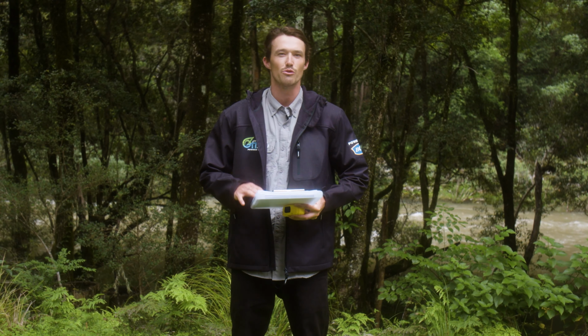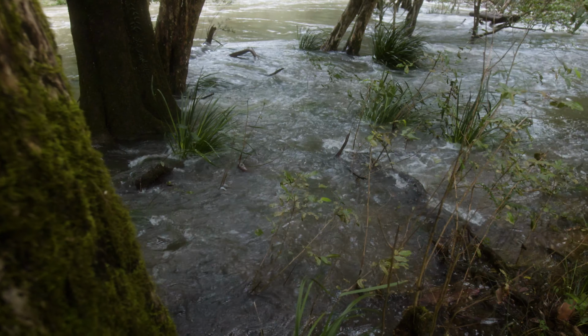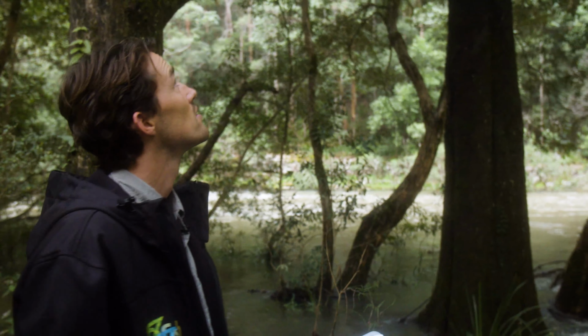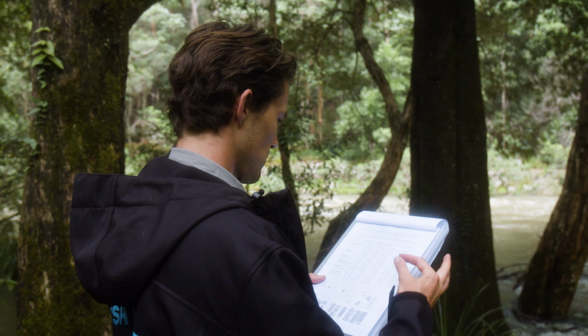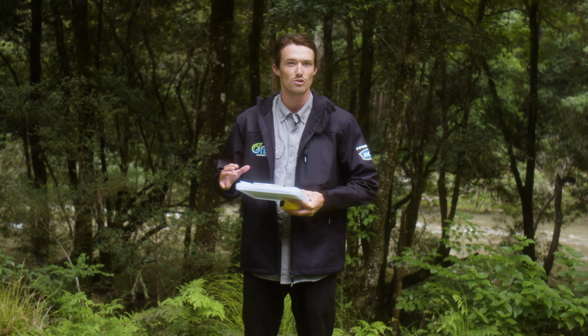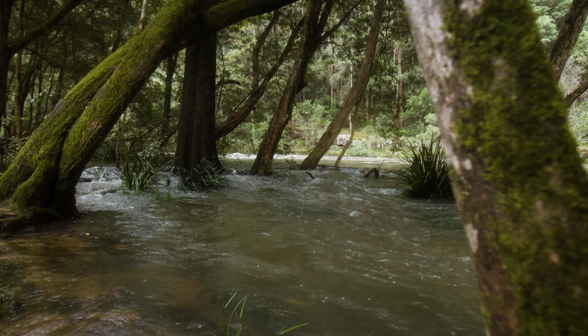G'day everyone, in this video I'm going to give you a quick overview of how to assess the ecological function of your waterway's riparian zone. This assessment will indicate to us what extent humans or fire have actually altered the riparian zone and rate its ability to perform ecological functions and support animals in the area.